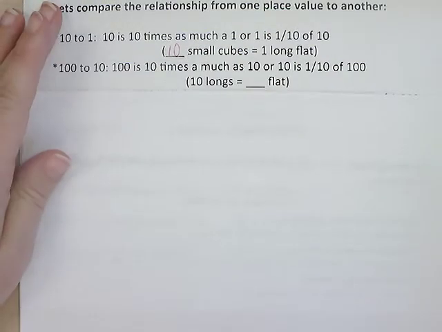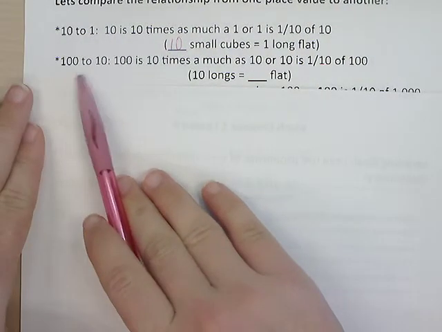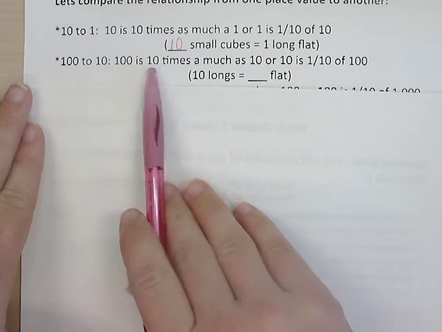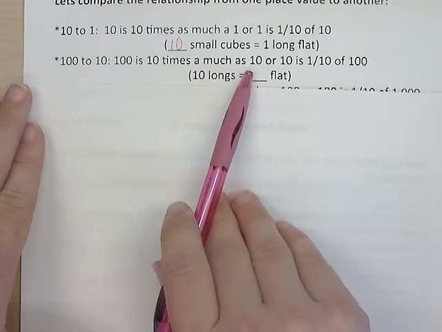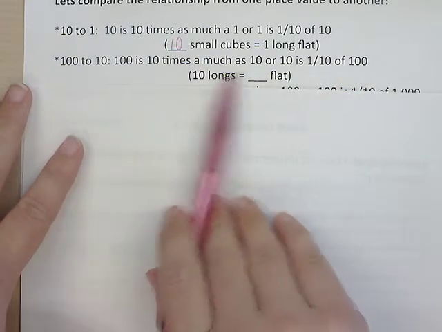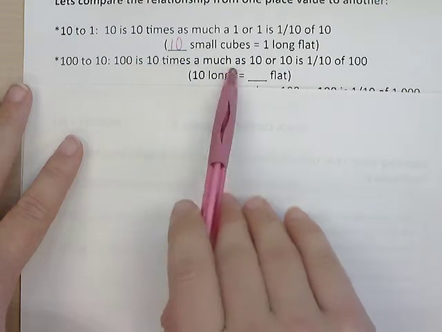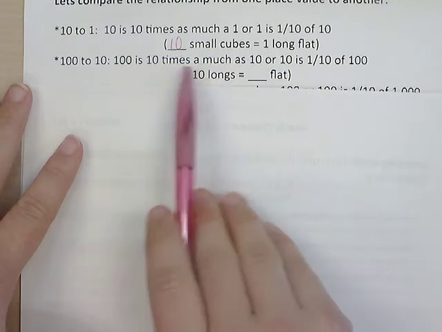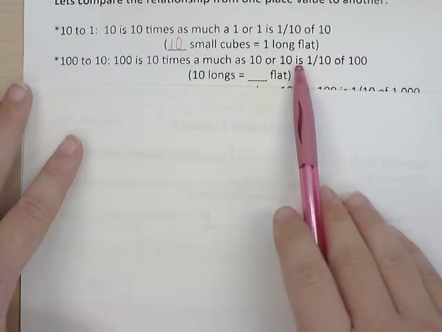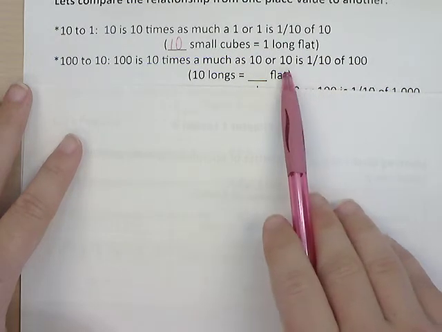So then if we were to move down, we're going to compare the hundreds place value to the tens place value. So the hundreds place value is 10 times as much as the tens, or 10 is 1/10 of 100. So an easy way for you to figure out these relationships is 100 is 10 times as much as 10. That means if you were to multiply 10 by 10, you would equal 100. Or if you're looking at it over here, 10 is 1/10 of 100. If you were to take 100 and divide it by 10, you would equal 10.